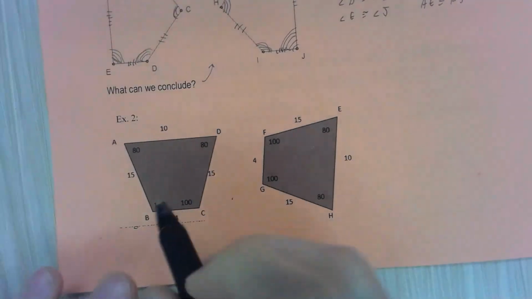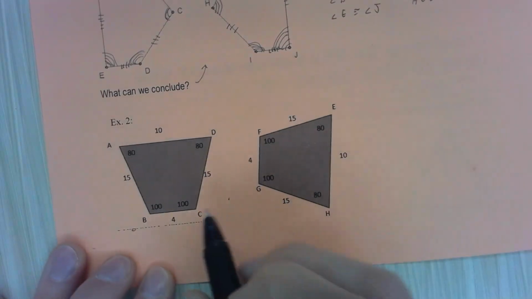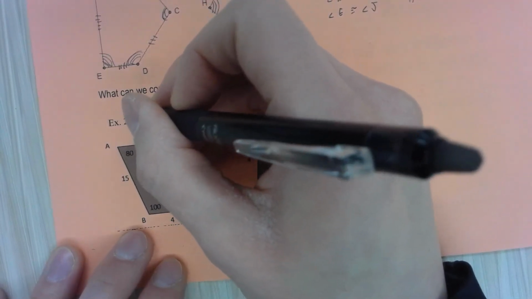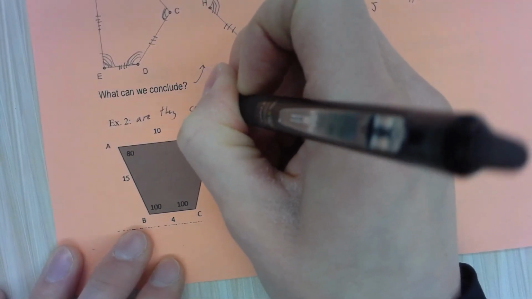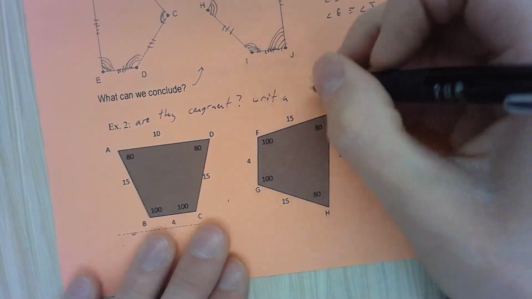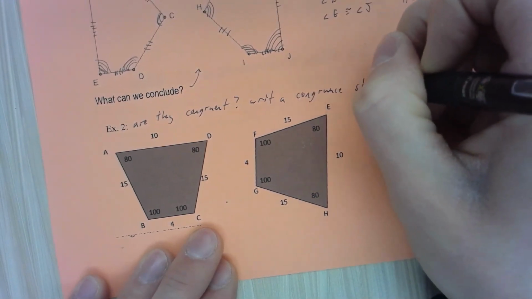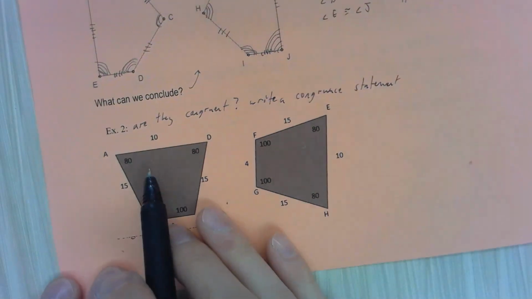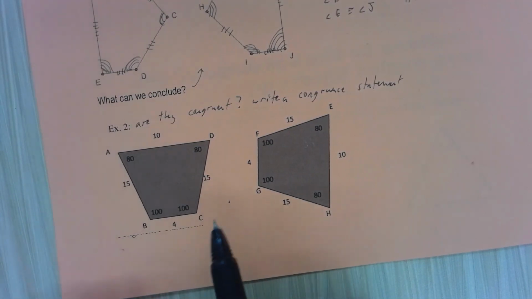Now, in this one, we're given some markings on here, and the question is, I think it got deleted, but the question should be, are the figures congruent? Write a congruent statement, if so. So let's decide, are these figures congruent? In other words, do they have all their corresponding parts congruent?